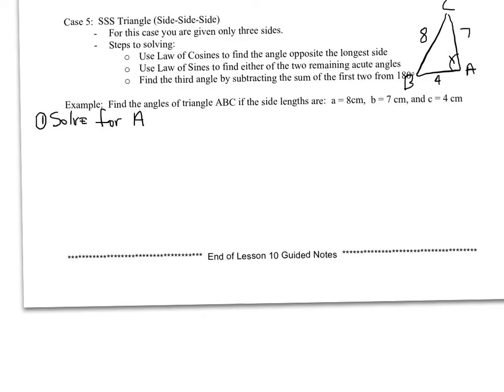When we do that, we're going to end up taking an inverse cosine. We're going to use the A version of this. So A squared equals B squared plus C squared minus 2BC cosine A.